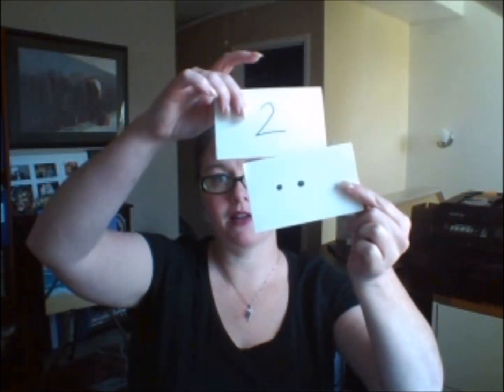Let's see. The next one is KCCB4A. When counting objects, say the number names in the standard order, pairing each object with one and only one number name and each number name with only one object. So that's basically doing a memory match. So if they're flipping over two cards, if you're playing a game, and then they flip over the two, and they have a two, oh, this is a match. So you could do games like that with index cards.